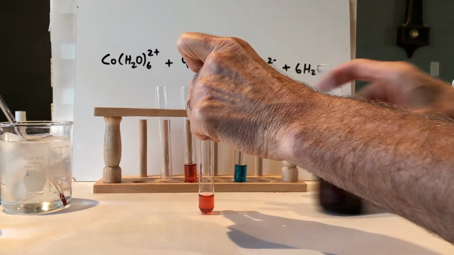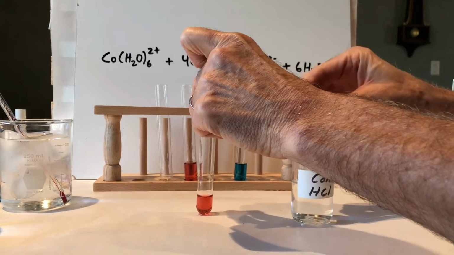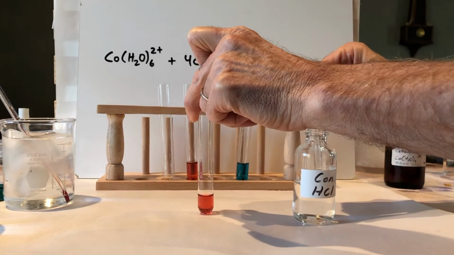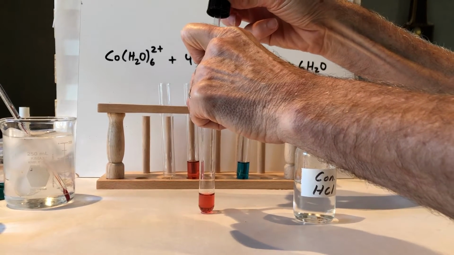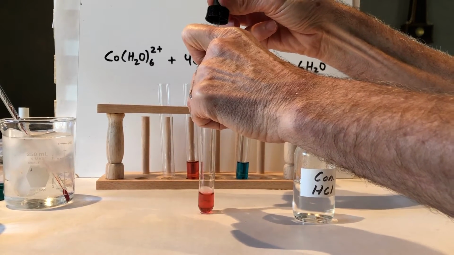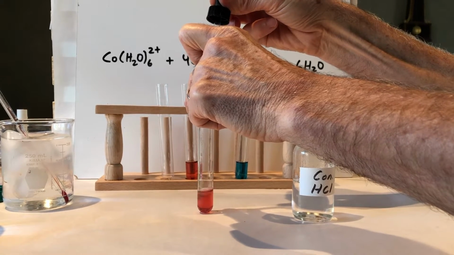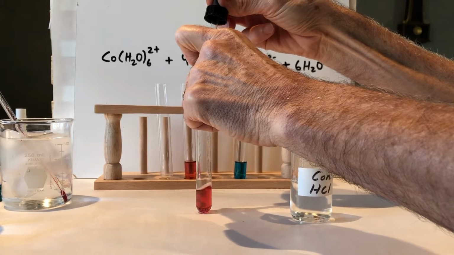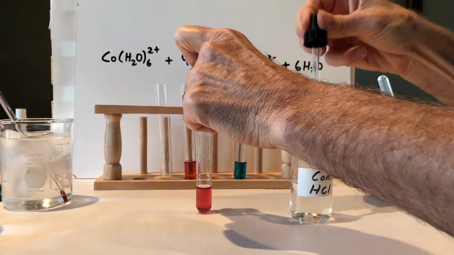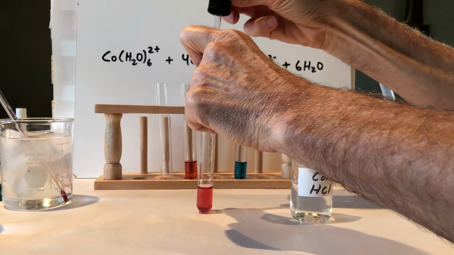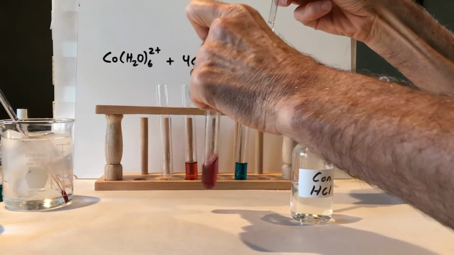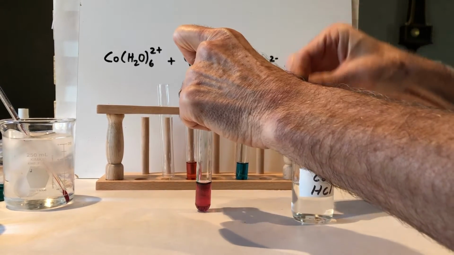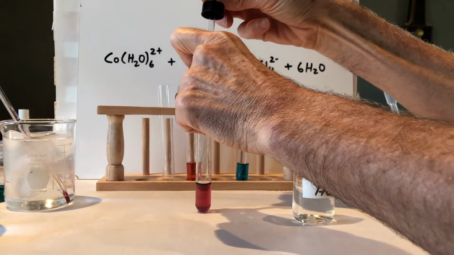So I now need to add some chloride ion from the concentrated hydrochloric acid. And I'm not going to really count drops. I just simply need to add enough to make the solution purple. So we're going to add until we get a fairly in-between purple color.